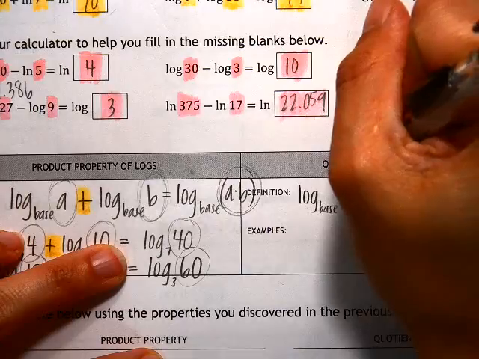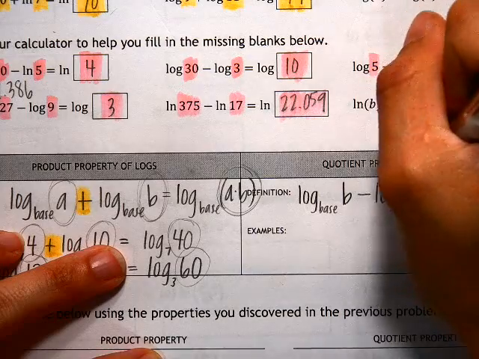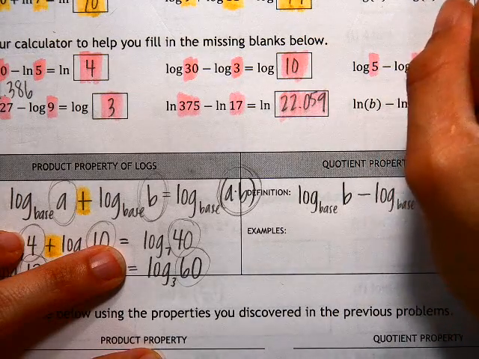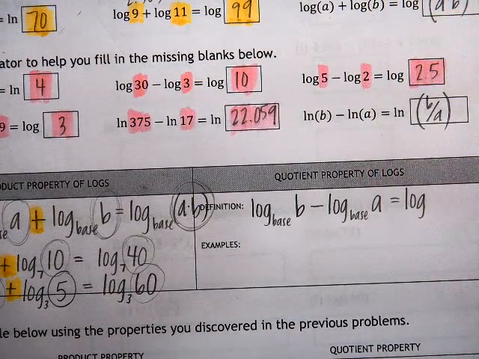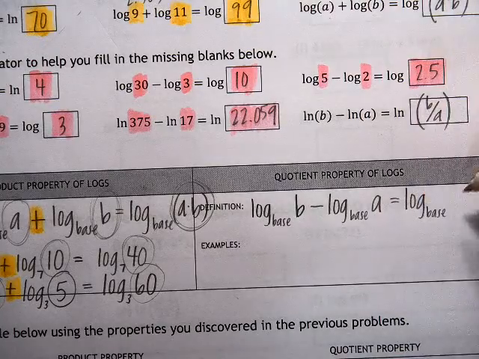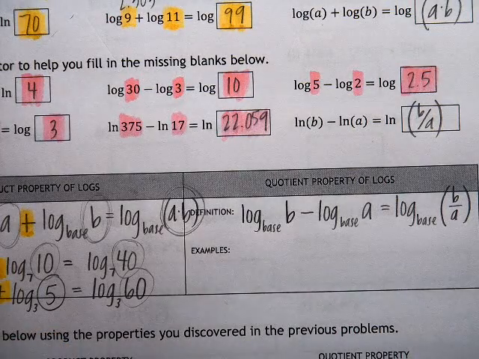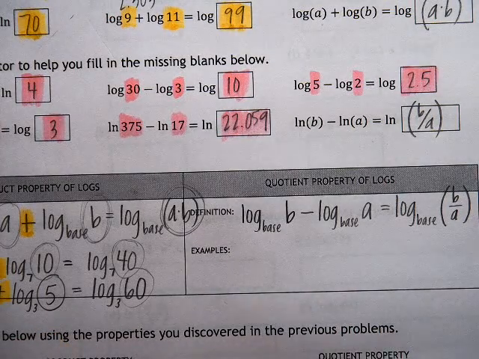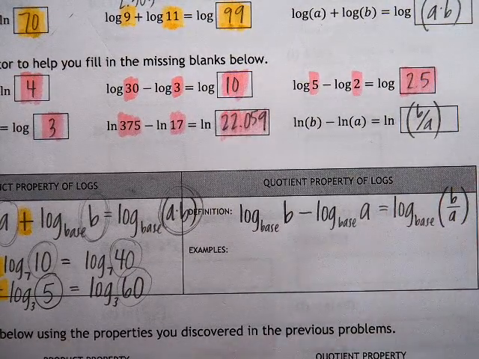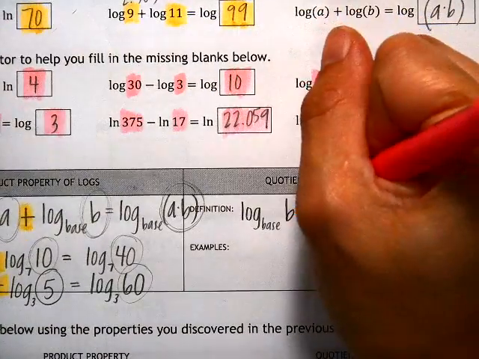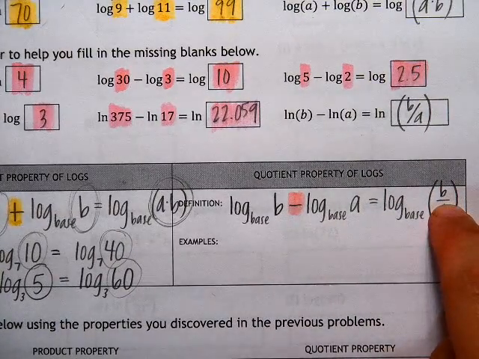So the log of any base of, we'll just go with b again, minus a log of the same consistent base of some other value a is equal to merging them together, or condensing them together, into one single log expression with a consistent base and dividing whatever b and a are. In that order. It's important to note that when you're dividing, order matters. B divided by A is a different result than A divided by B. You've seen that. And it's related to the fact that this is a subtraction relationship. If you're subtracting things, order matters. And if you're dividing things, order matters.